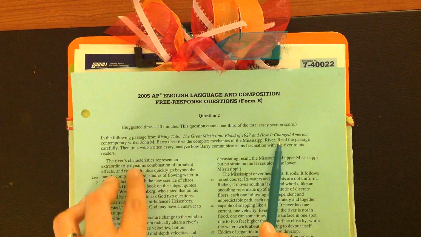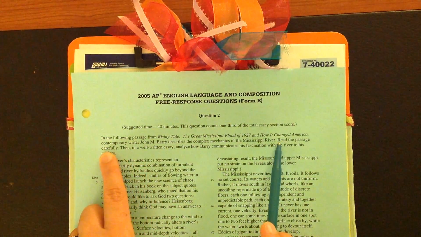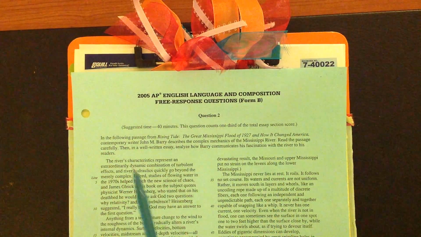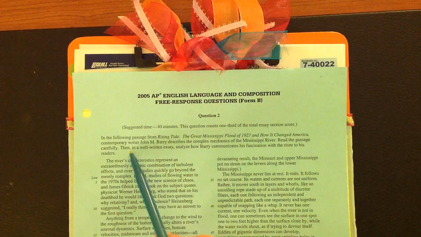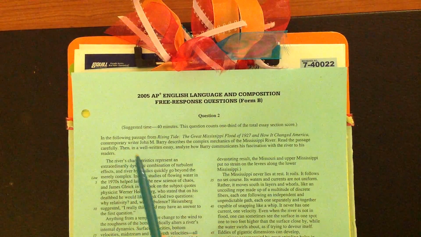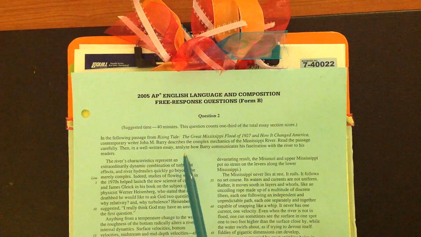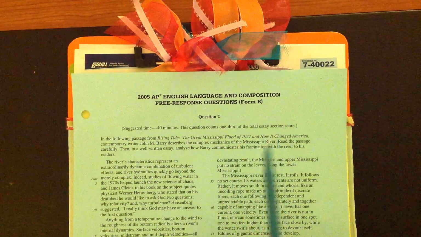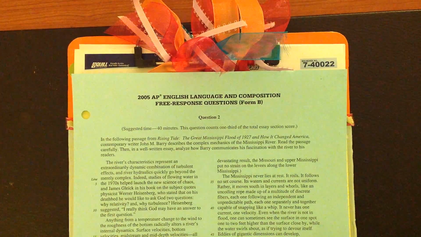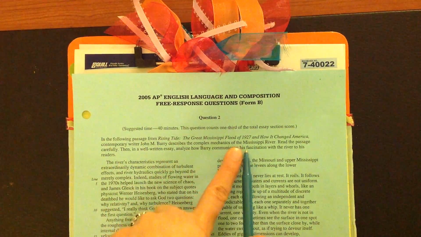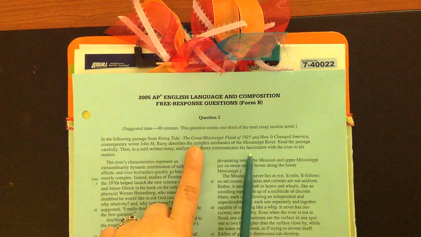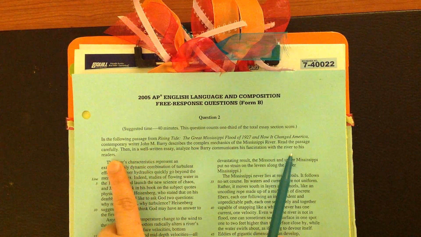Now you have some advice, and the advice will always be similar. Read the passage carefully, but there's advice for you. And now, then we have the task. Your thesis must respond to the task. Then, in a well-written essay, analyze how Barry communicates his fascination with the river to his readers. Now, in this example, we have the purpose of the text listed for us, that he's communicating his fascination with the river to his readers.